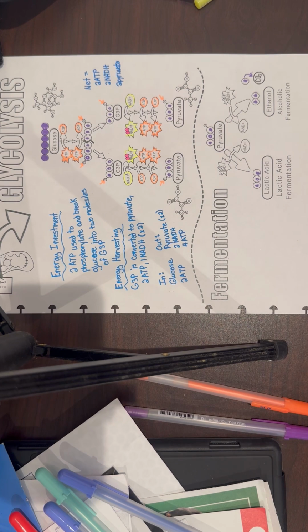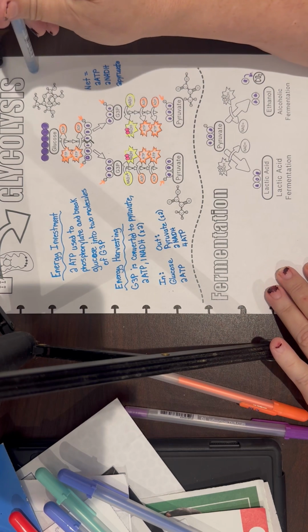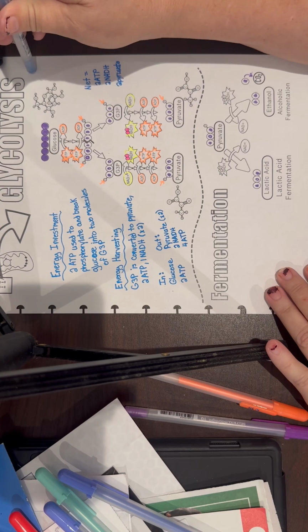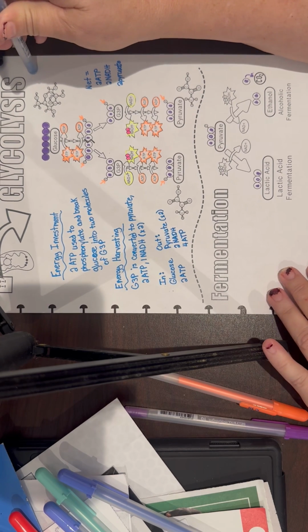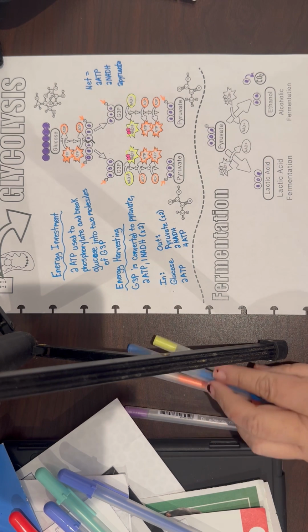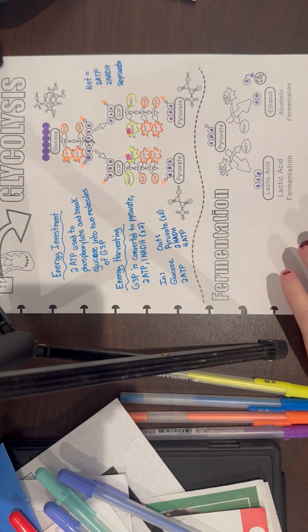Every single living organism will do glycolysis. Every single living organism. So even bacteria do glycolysis. The question then arises, do we have oxygen present or do we not? When we move into some of our eukaryotic cells, we have the further processes that we can do.